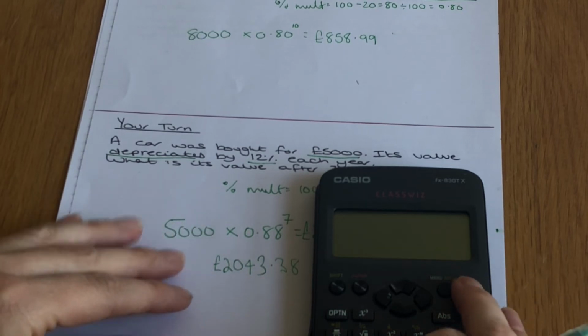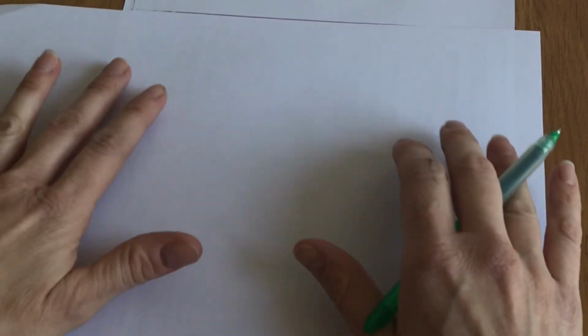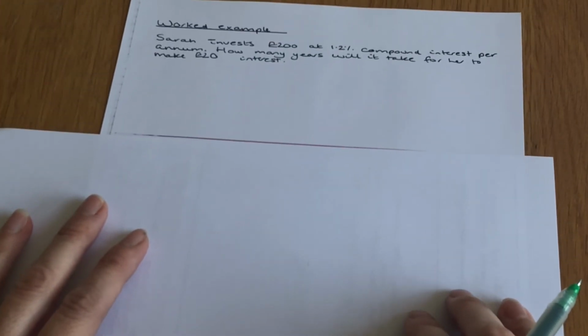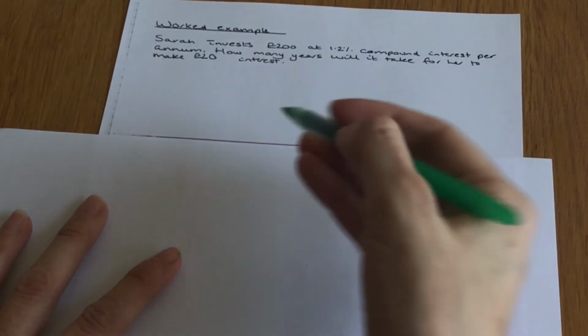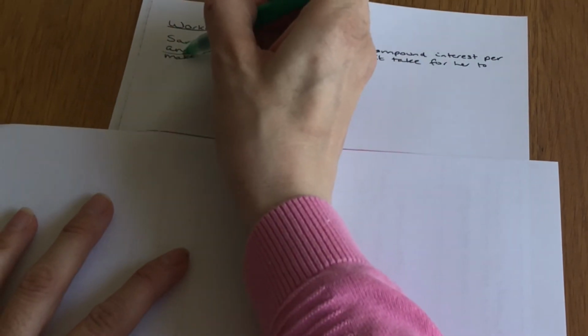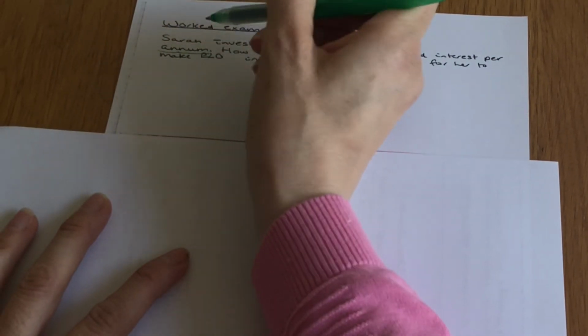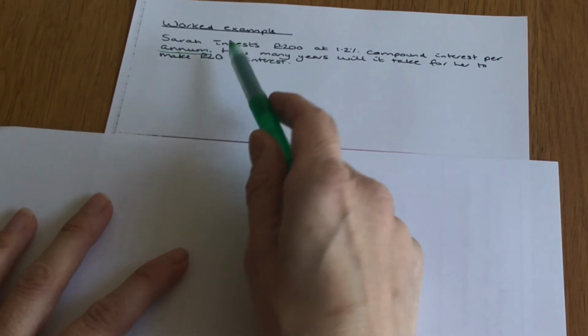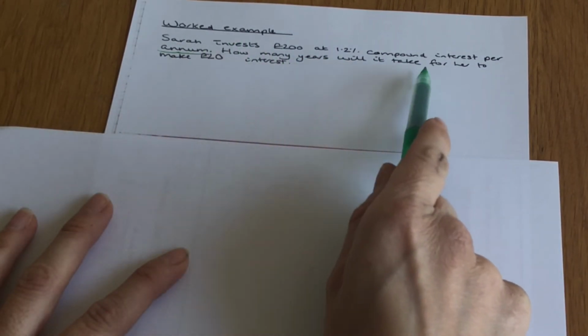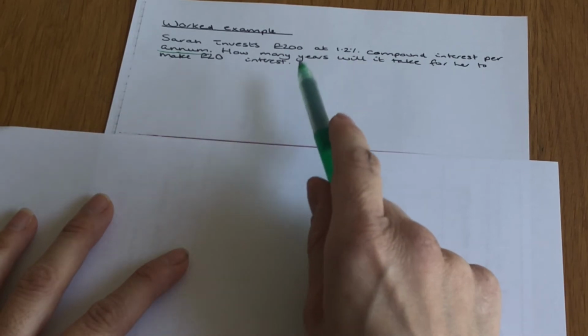Okay, our last part of this then is other problems. So Sarah invests £200 at 1.2% compound interest per annum. So there's another word there. Annum just means annually. Banks use it quite a lot, don't let it confuse you. How many years will it take for her to make £20 interest?